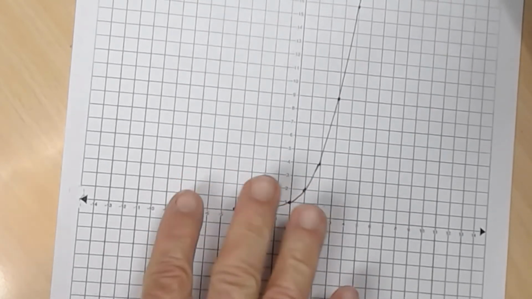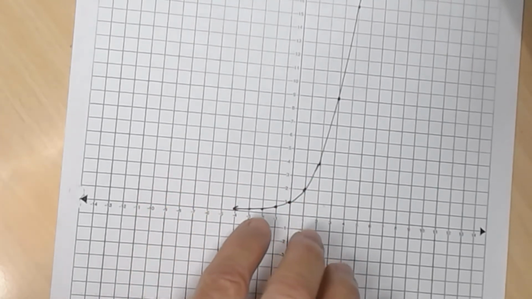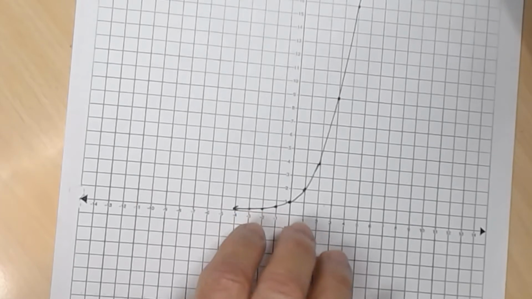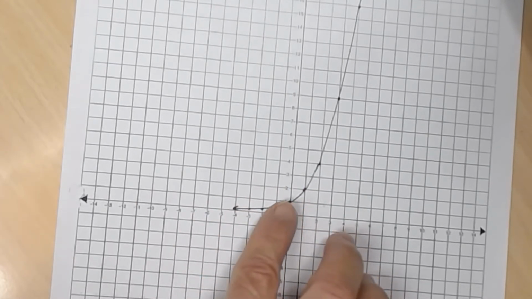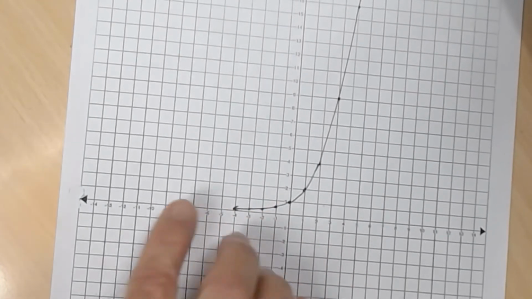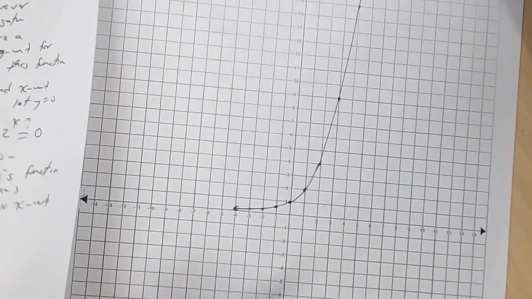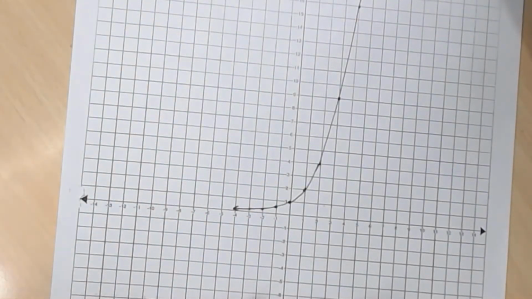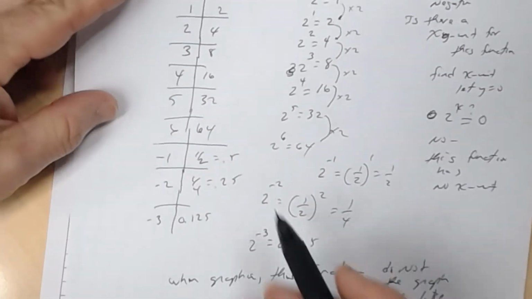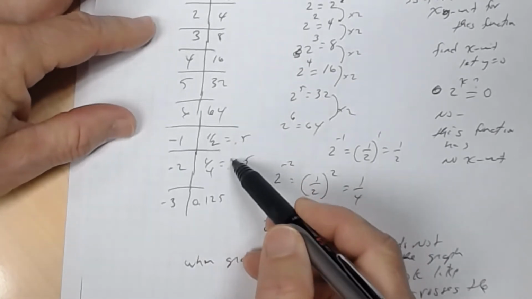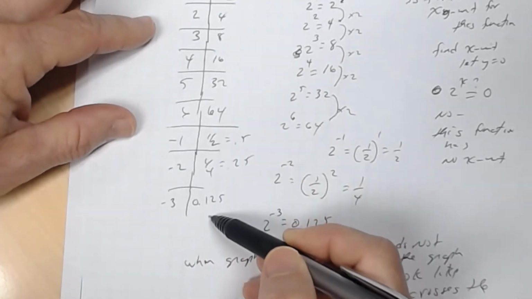So the side where the graph kind of looks like it's flattening, it's approaching a horizontal asymptote. It's approaching a y value. And I want you to notice this right here. What is the y value that this is getting closer and closer to?